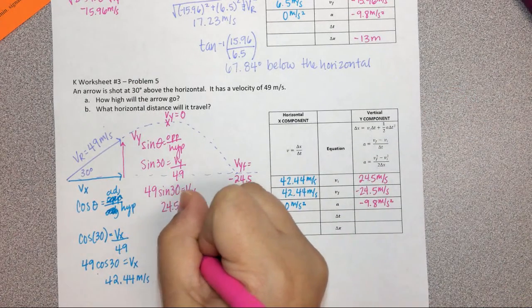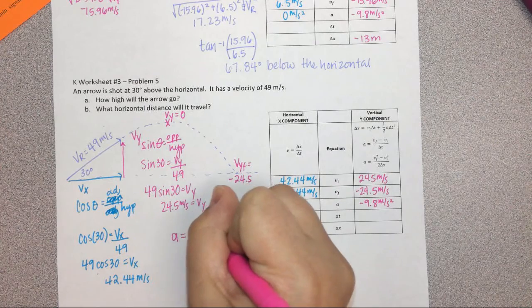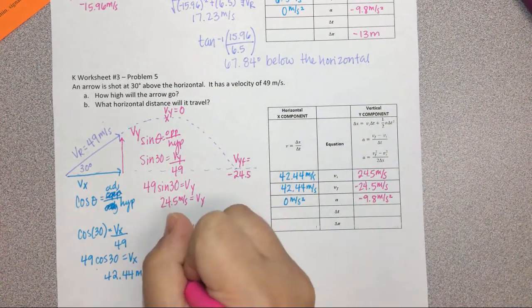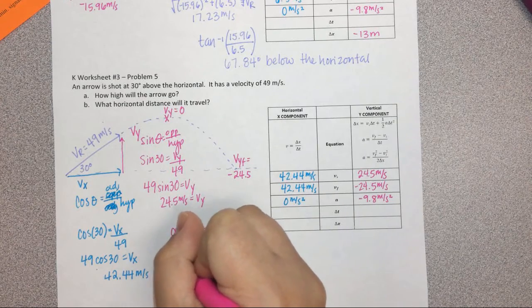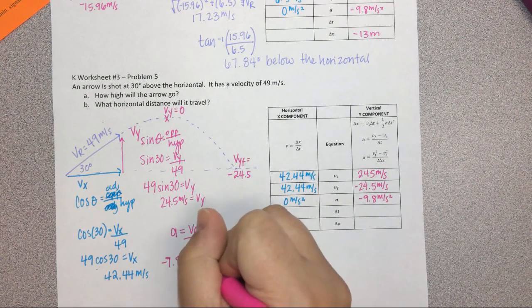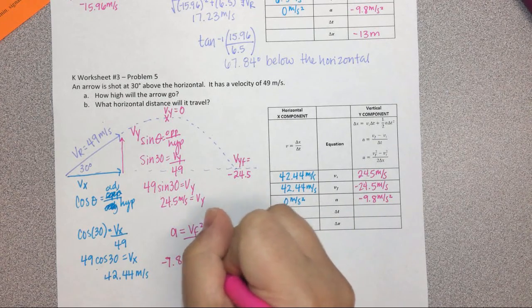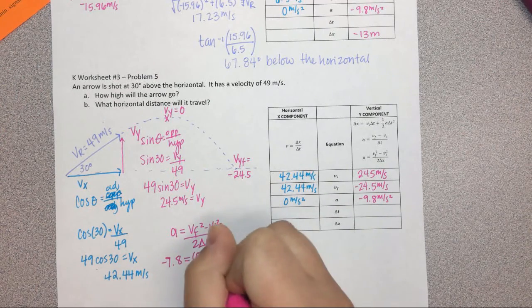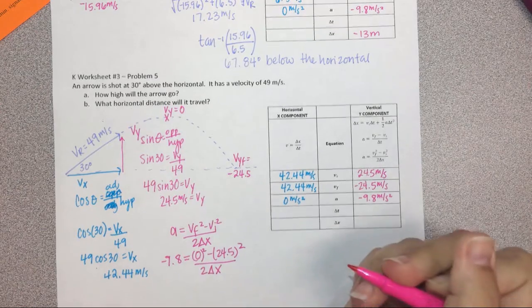So I'm going to say a is equal to Vf squared minus Vi squared over 2 delta x. Negative 9.8 is equal to 0 squared minus 24.5 squared over 2 times delta x.